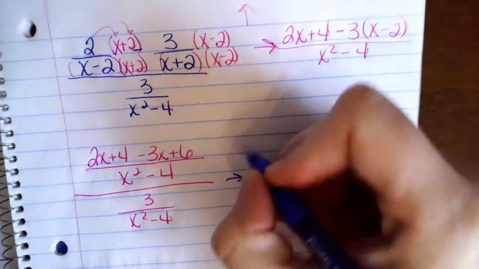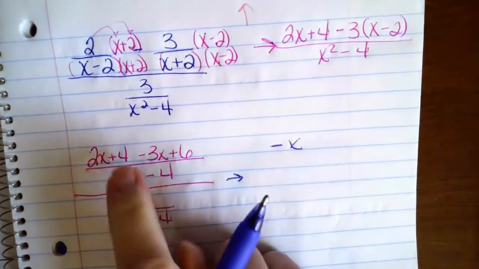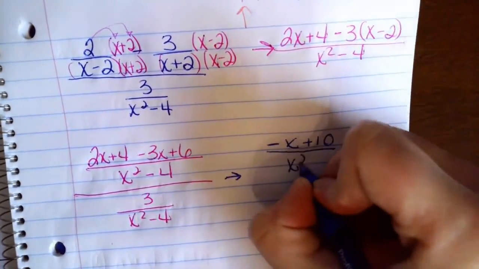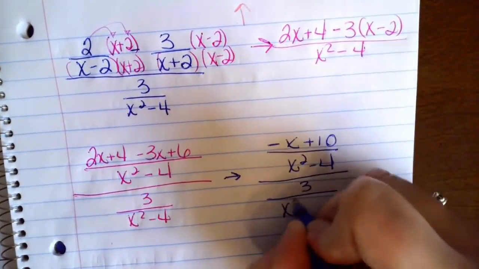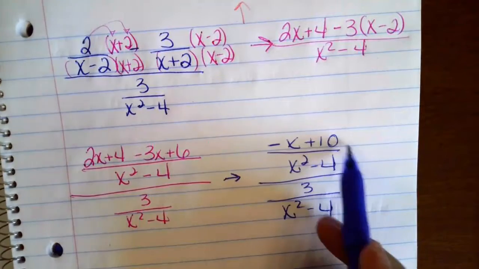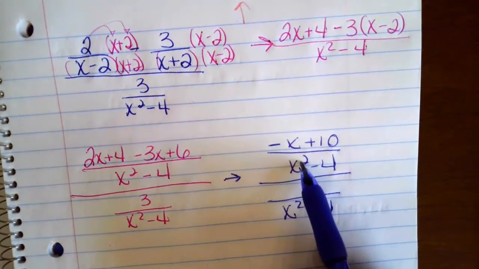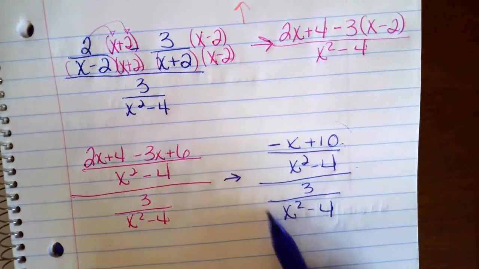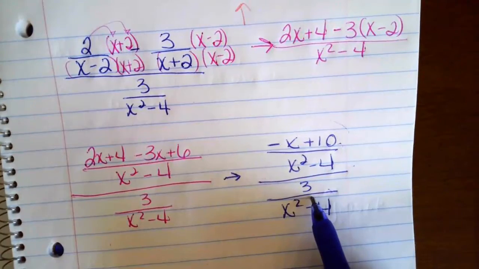So my big numerator is 2x's minus 3x's is negative 1x, and 4 plus 6 is 10. And that's going to be over x squared minus 4 over 3 times x squared minus 4. So I've got a simplified fraction over a simplified fraction. So if I'm dividing fractions, this fraction divided by this fraction, I can change it to multiplication by the reciprocal.